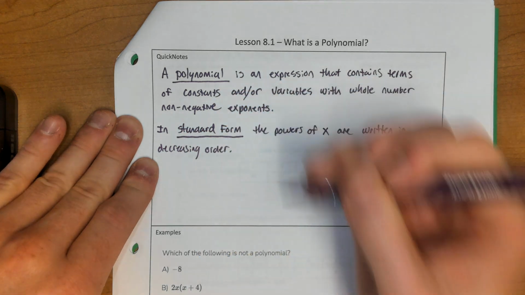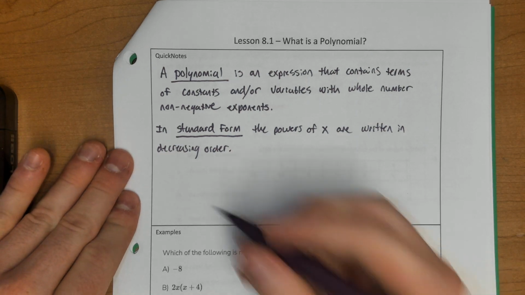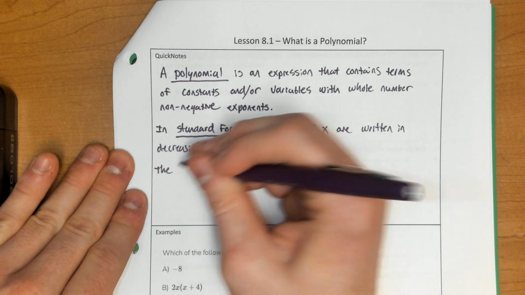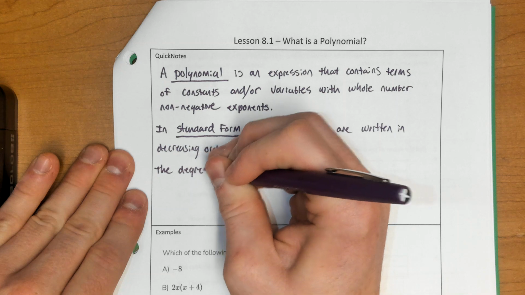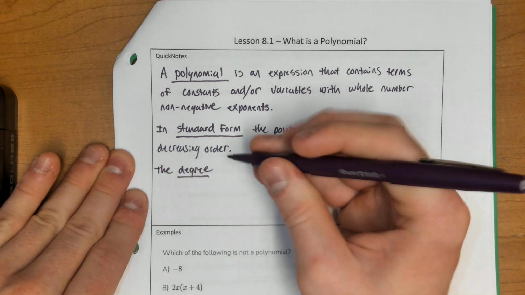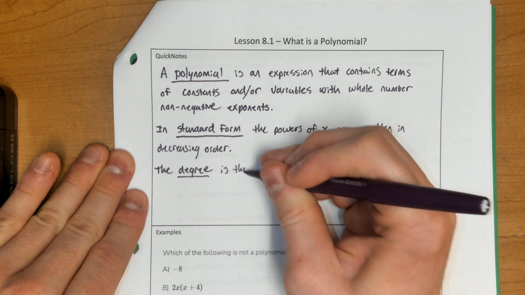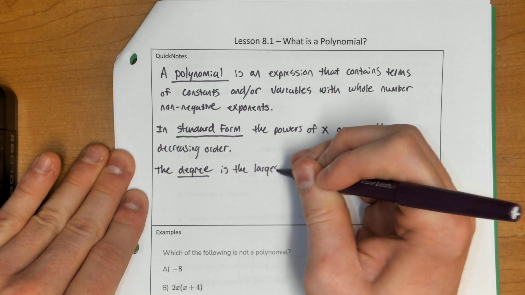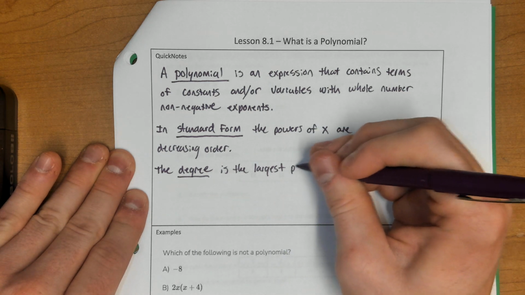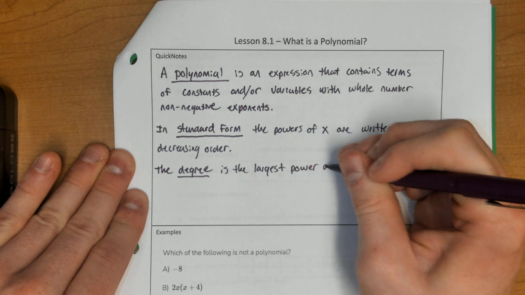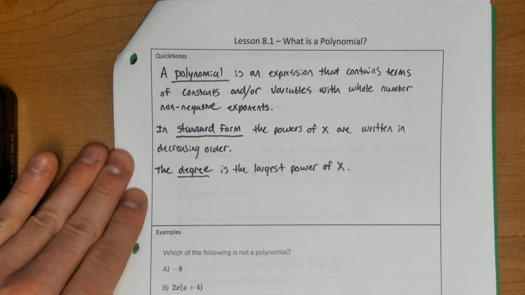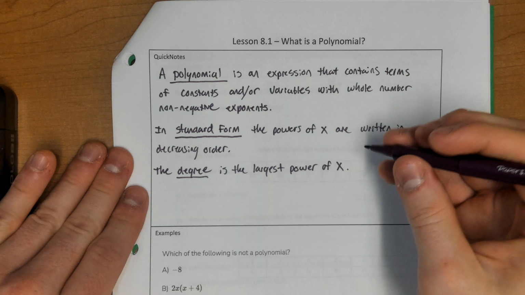We will see some examples of this coming up. And then lastly, the degree is the largest power of x. We're going to see another example of that coming up here.